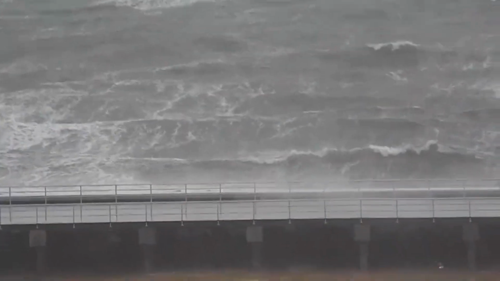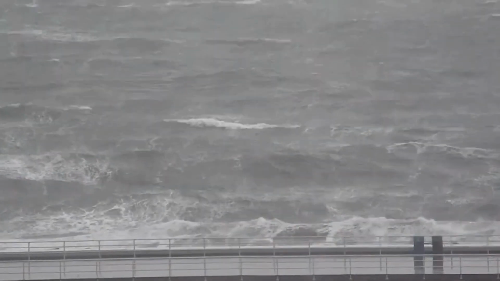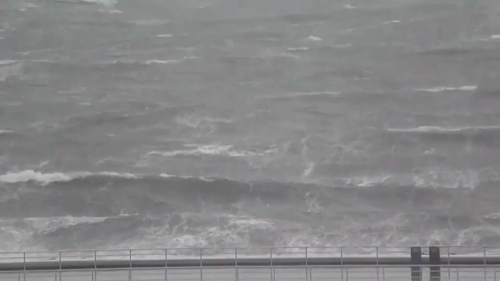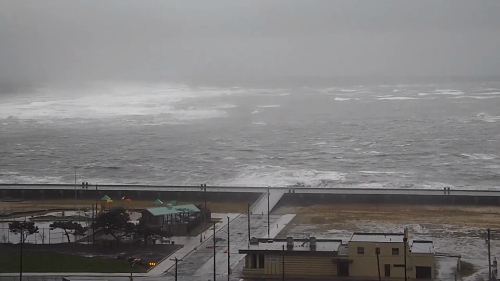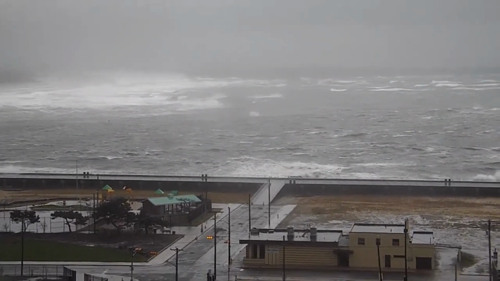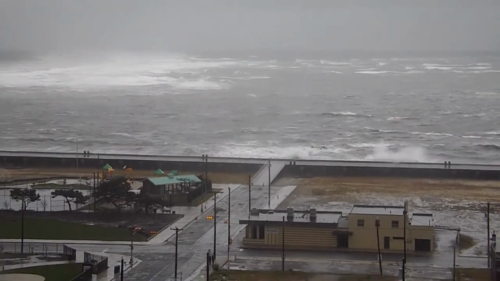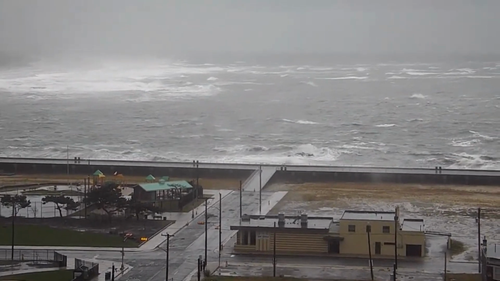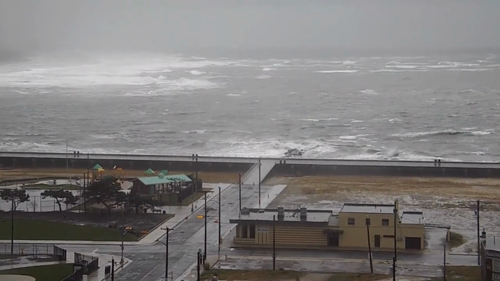Impact of tsunamis. The impact of a tsunami can be catastrophic, causing significant loss of life, property damage, and environmental destruction. Some of the major consequences of tsunamis include loss of life. Tsunamis can result in a high number of casualties, especially in densely populated coastal areas. The force of the waves can sweep away people, structures, and vehicles, making evacuation challenging.